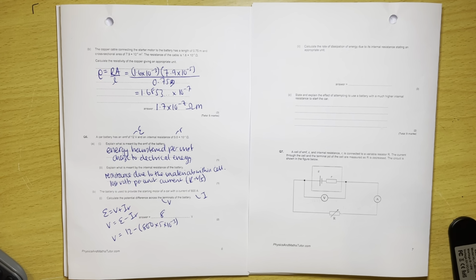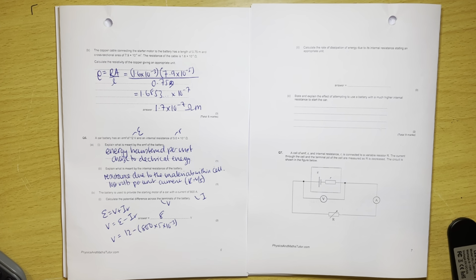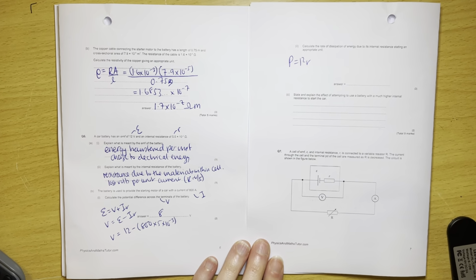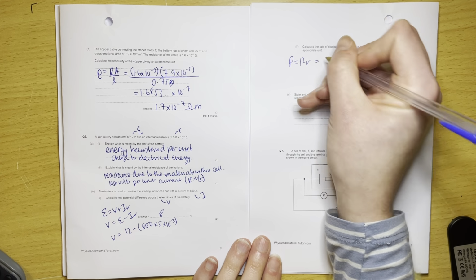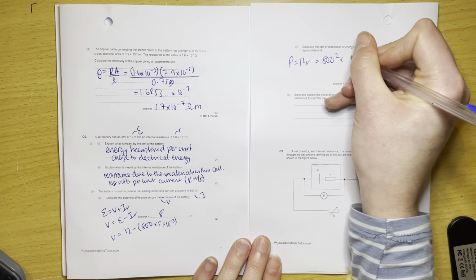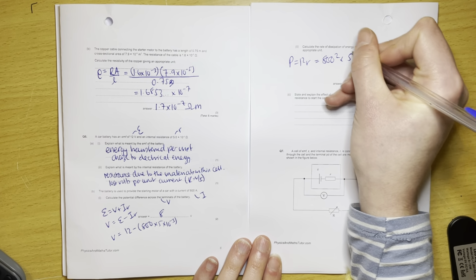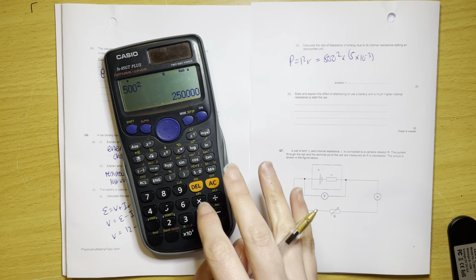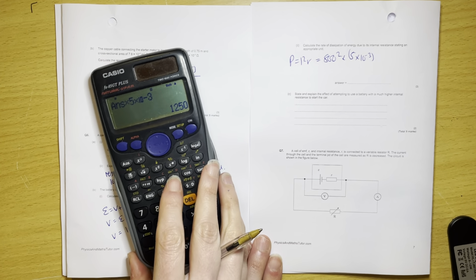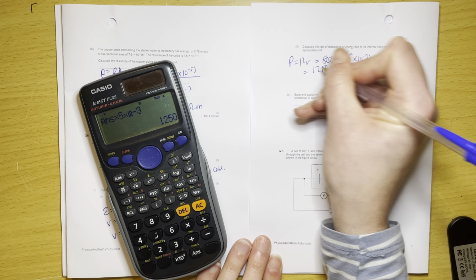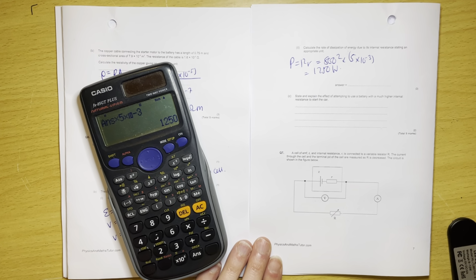And then part 2, calculate the rate of dissipation of energy due to internal resistance, stating an appropriate unit. So once again, P equals I squared R is the equation for dissipation. The current is 800, so 800 squared. The internal resistance is 5 times 10 to the minus 3. So 800 squared times 5 times 10 to the minus 3 is 1250 watts. And the thing about, what have I done here?